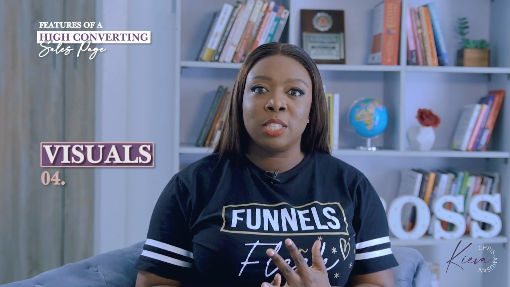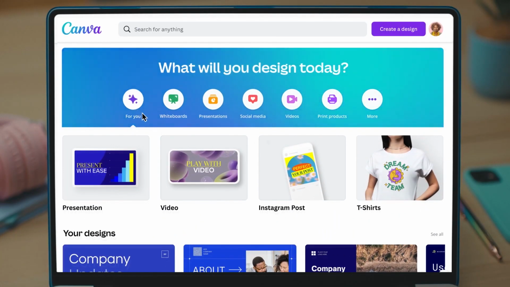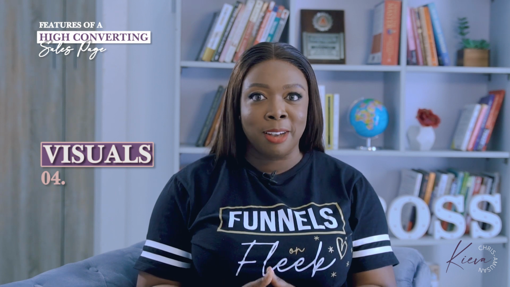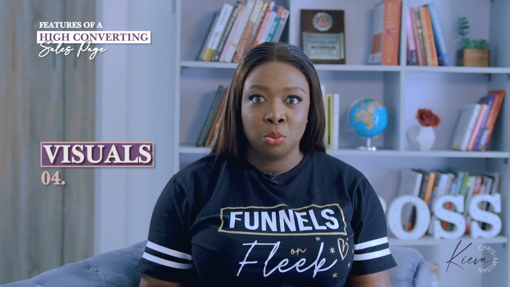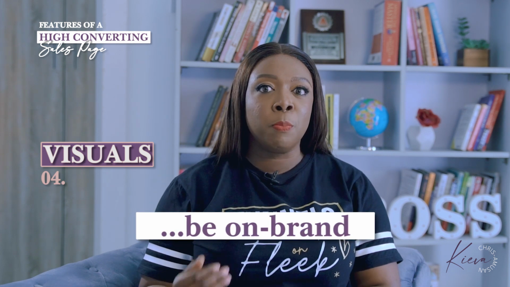You can also do this with beautifully designed graphics. Canva is a very great way to design graphics that will look very elevated. But if you do not know how to use Canva, then just pay a graphic designer to do that for you. One last thing to take note of with your visuals is that they should be on brand.